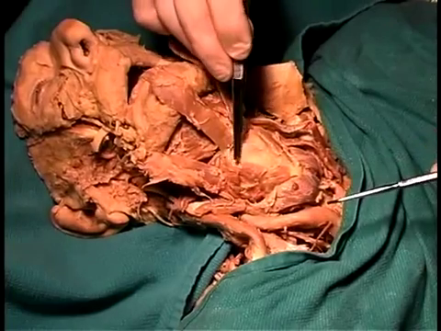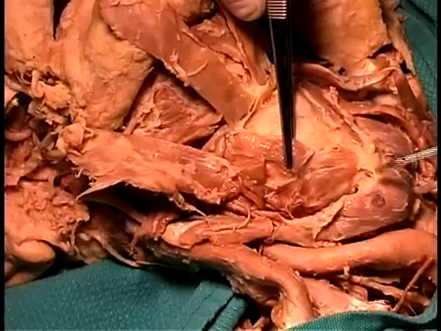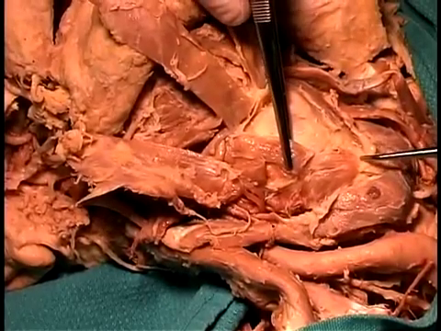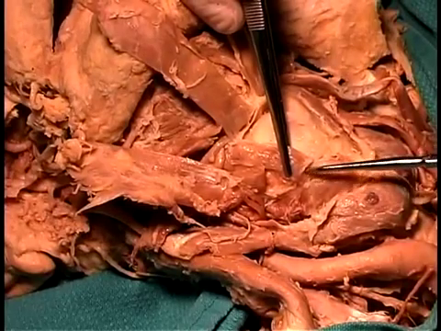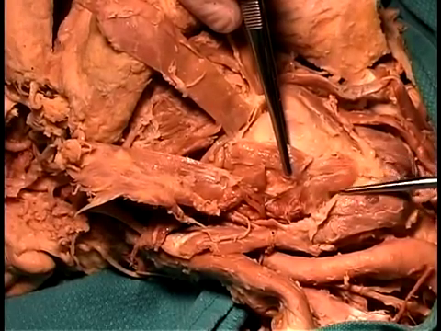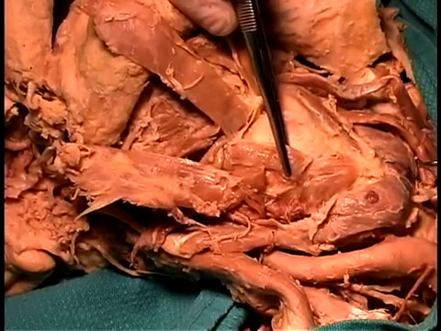And at the point where the thyrohyoid muscle attaches to the thyroid cartilage, you can see a little tiny muscle, the cricothyroid muscle, which attaches to the cricoid cartilage and to the thyroid cartilage. This muscle has a couple of heads, and the function of this muscle is to tense and adduct the vocal folds.